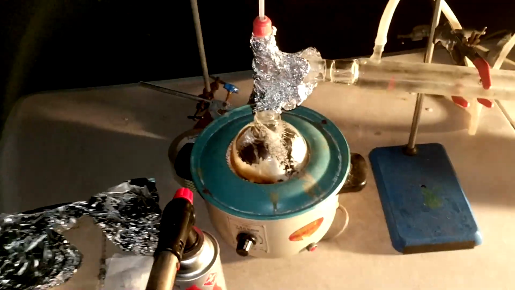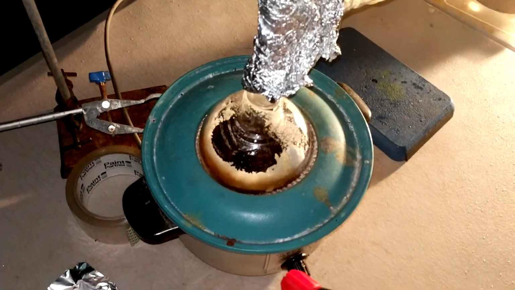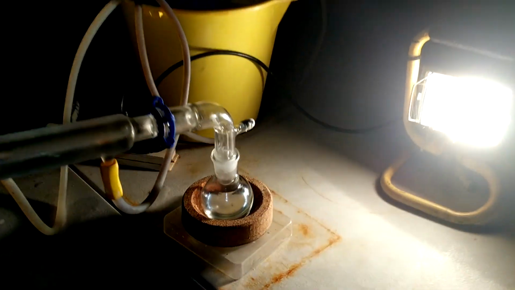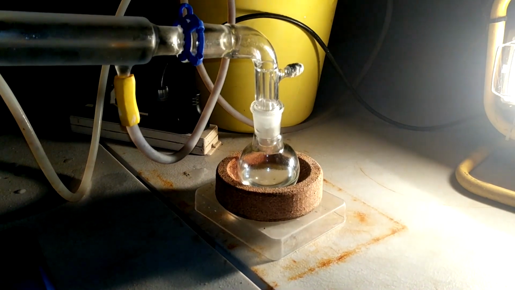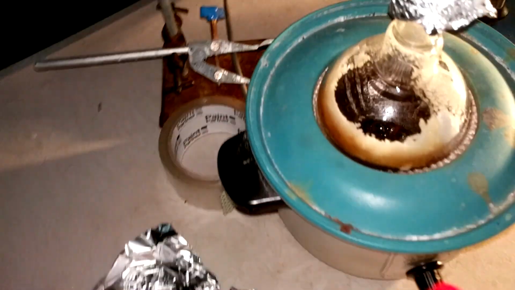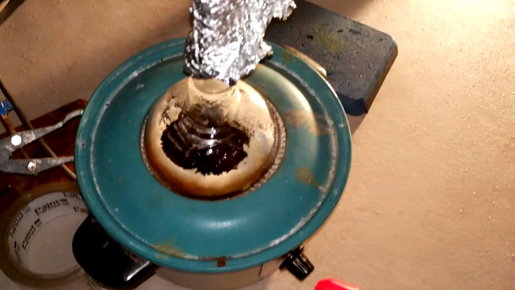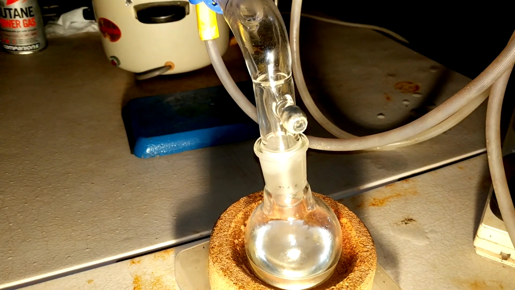Yeah, knocking that stuff back down into the bottom of the flask really does help. You can see the pyridine rate coming over now is quite a bit more substantial. So the drop every couple of seconds, which is a lot better than it was. But we're getting near the end of what's actually left in the flask there. So yeah, I was right in assuming that there really wasn't much actually at the bottom of the flask.